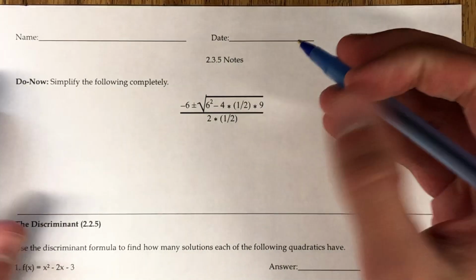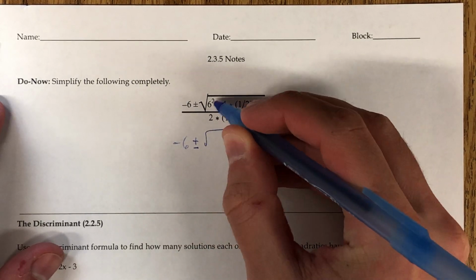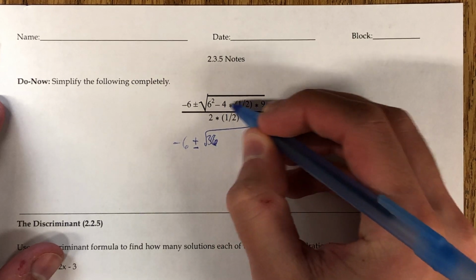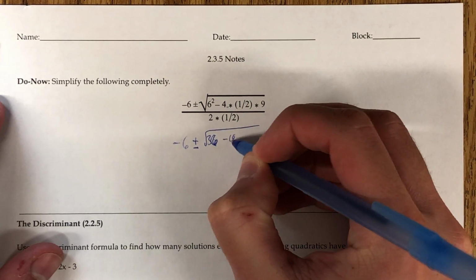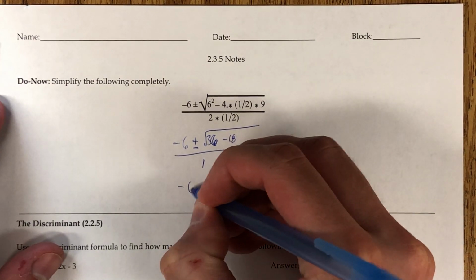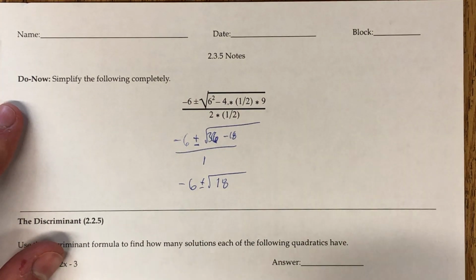Okay, so when we simplify, we want to simplify under that root. So 6 squared is 36. Negative 4 times 1/2 is negative 2, times 9 is negative 18, all over 2 times 1/2, which is just 1. So we have negative 6 plus or minus, 36 minus 18 is 18, so the square root of 18.